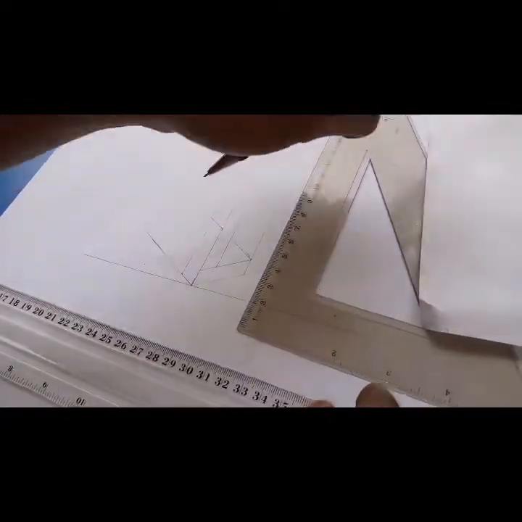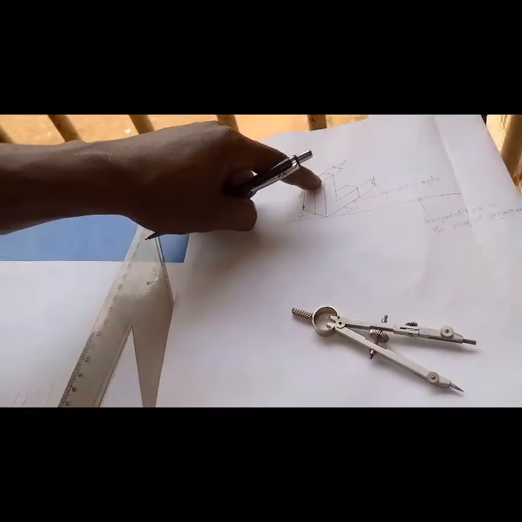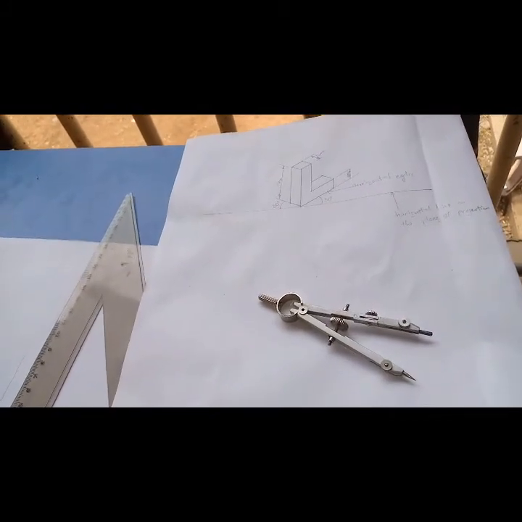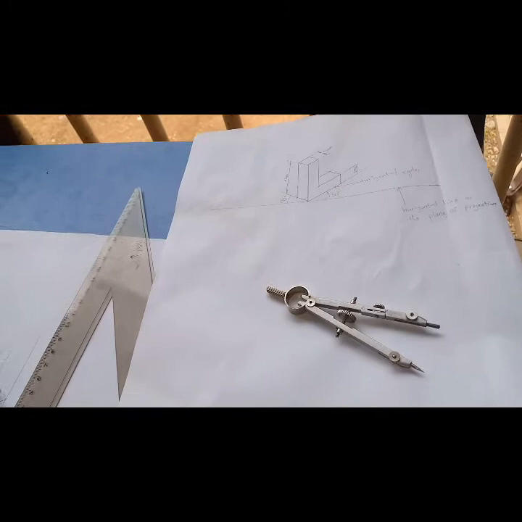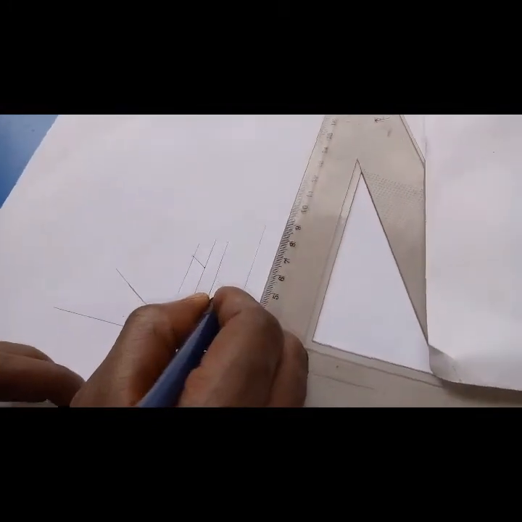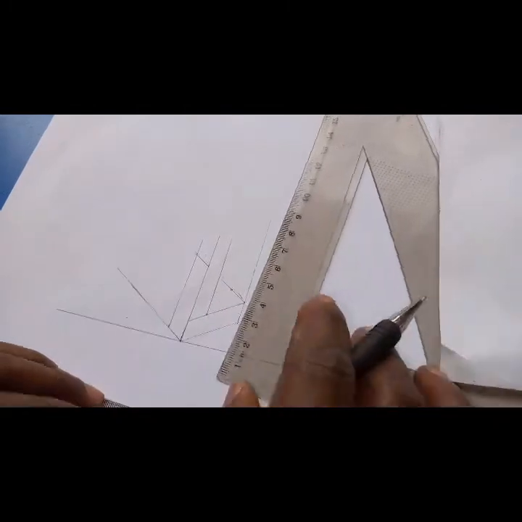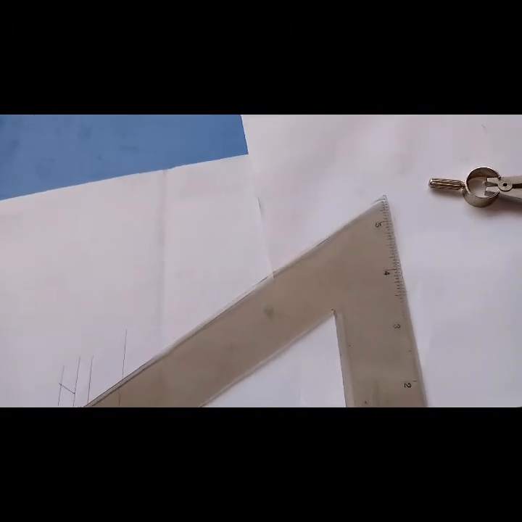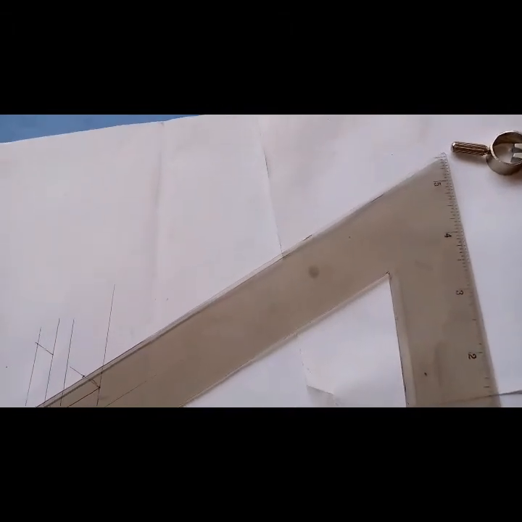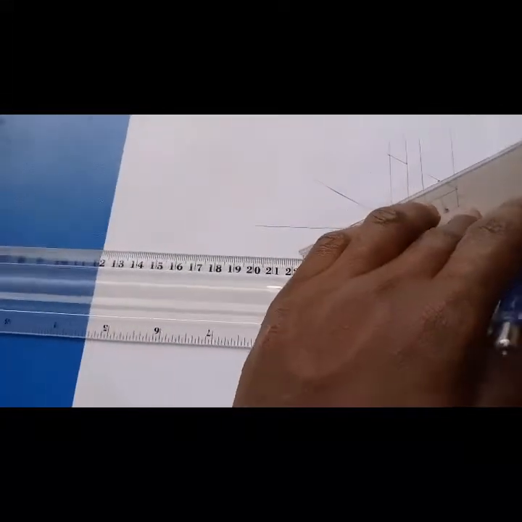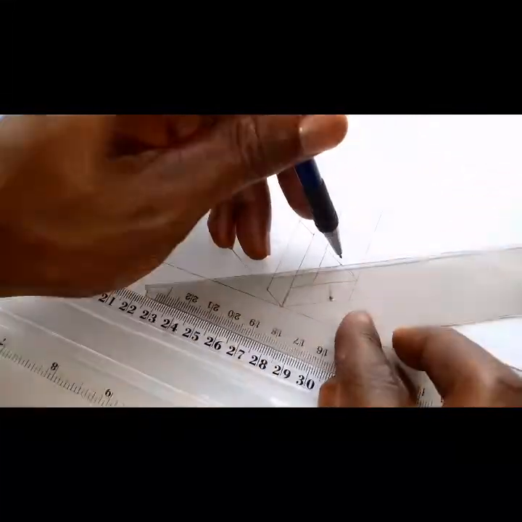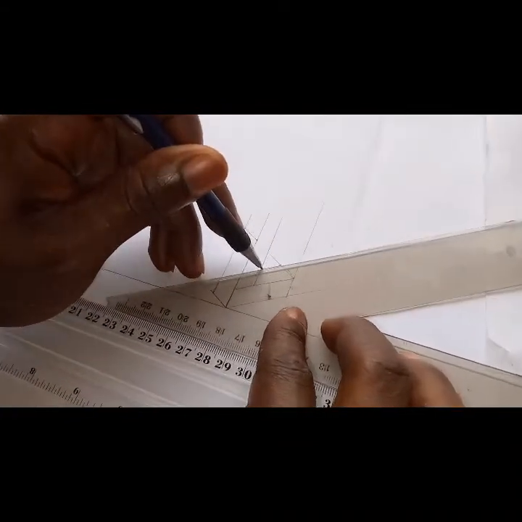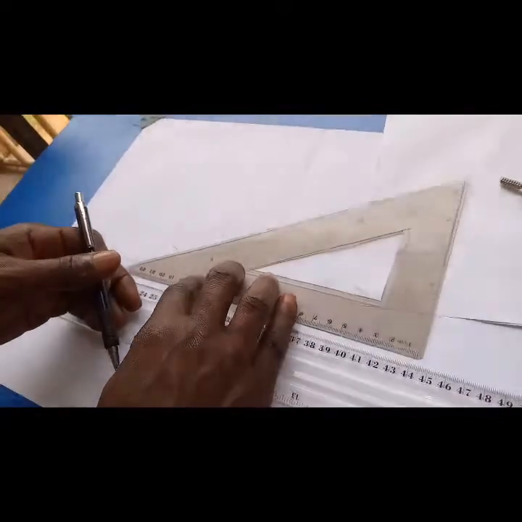Then I'll join the edge here. The edge, I'm going to join it together at the edge, and also from this point down, I'll draw it down, this is it. So then the next one is take it up.